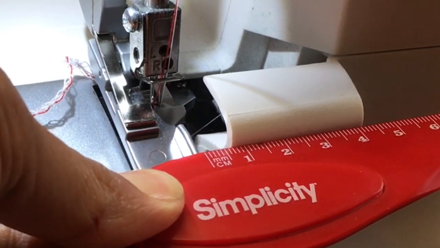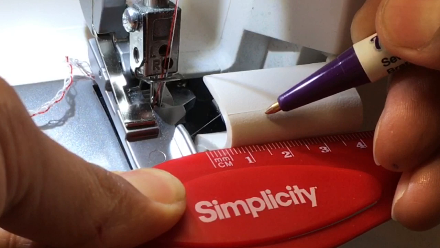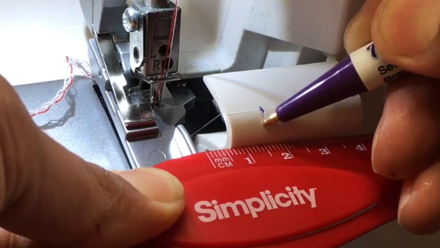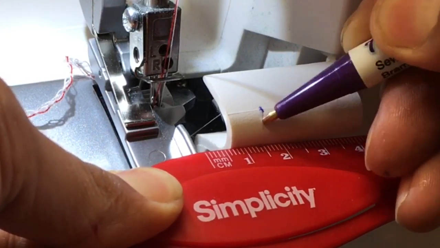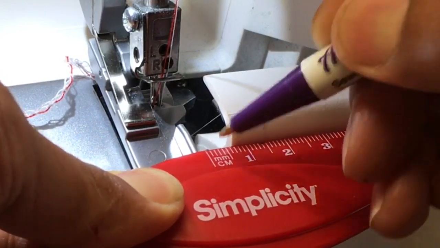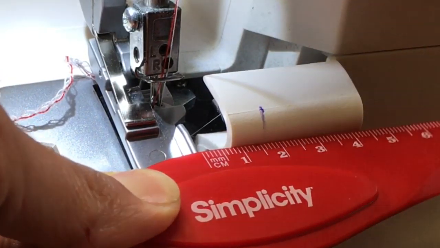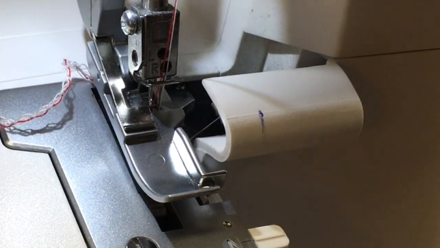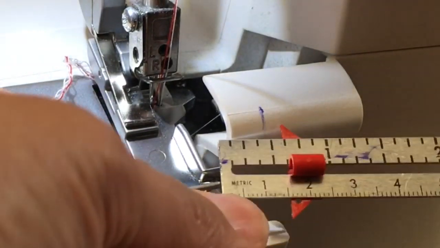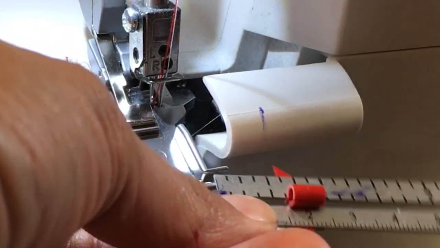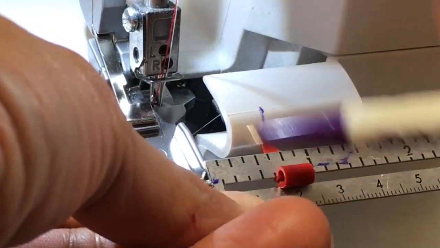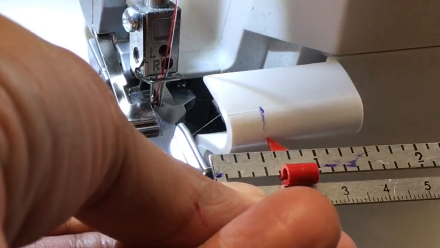So if I know the pattern I'm using is going to give me 15mm seam allowance, I can mark that on there, from there to there. Or if I want to use inches and I want to mark 5/8, very, very close, aren't they? 5/8 is 1.5 centimetres.